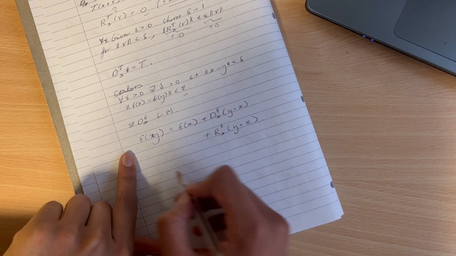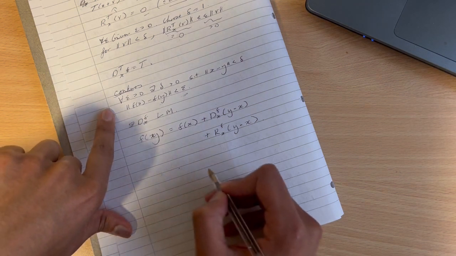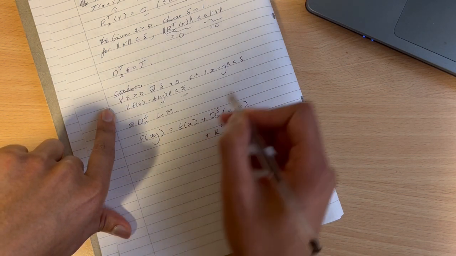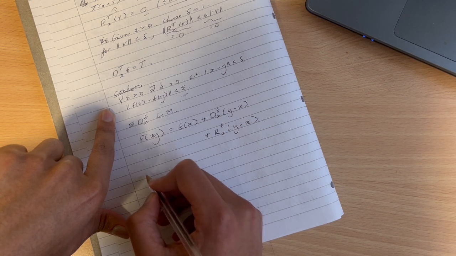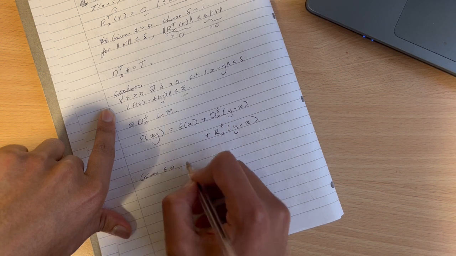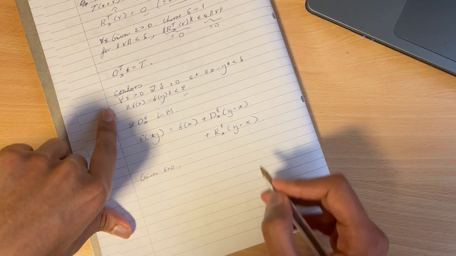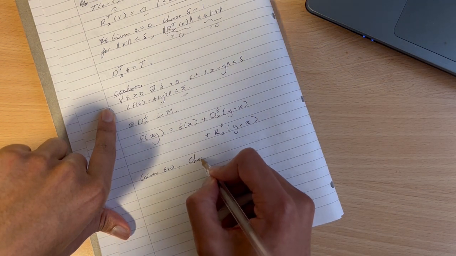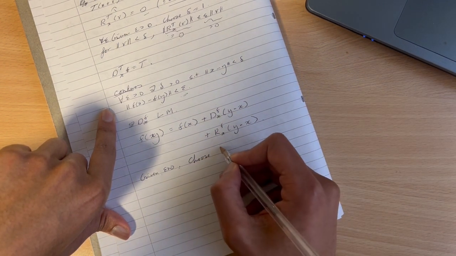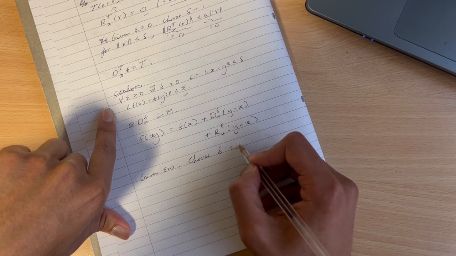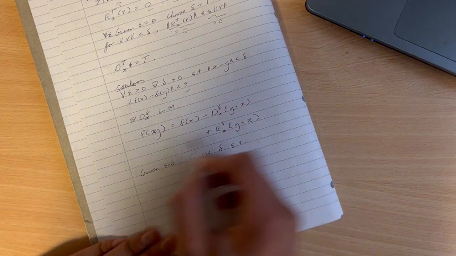So let's first of all just start it off: given epsilon greater than 0, and then we do the trick where we say choose delta equal to, or such that, and then we leave it blank for a minute, and just have a look.